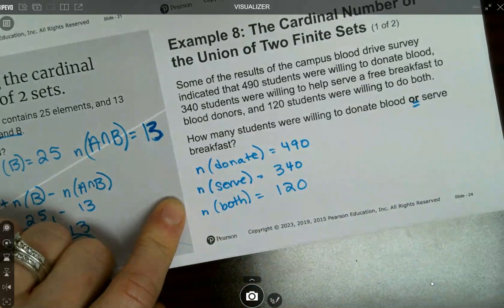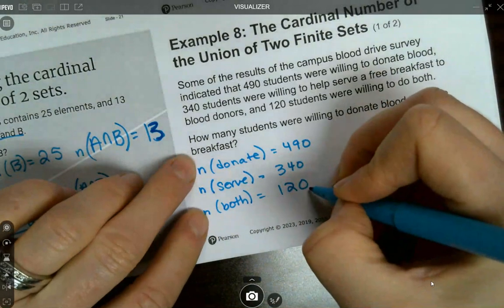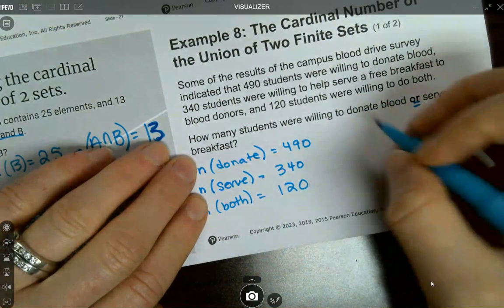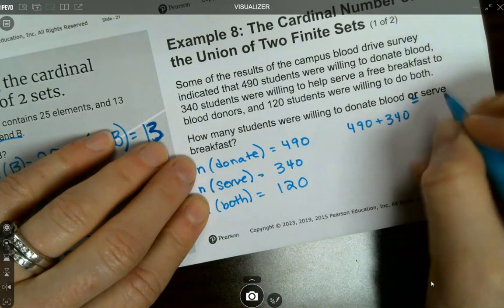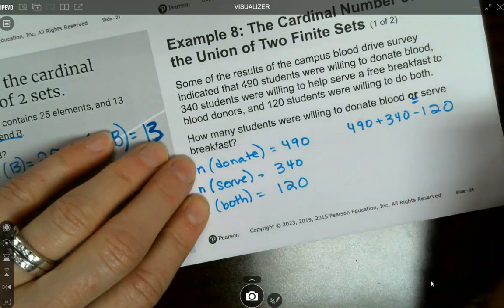We're going to do this the same way. We're going to add these together and then subtract the both because we don't want to double count. So 490 plus 340 minus 120.